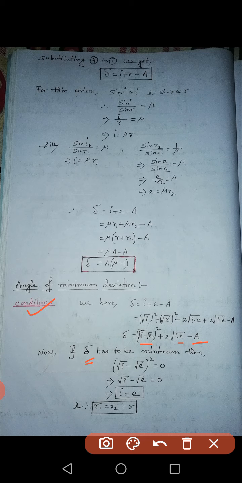Angle of prism cannot be 0, otherwise the prism will not exist. I and E cannot be 0, obviously. Angle of incidence, angle of emergence cannot be 0. So these two terms are not going to be 0. So the only option is that this term can be 0, and if it becomes 0, then delta will be the minimum.